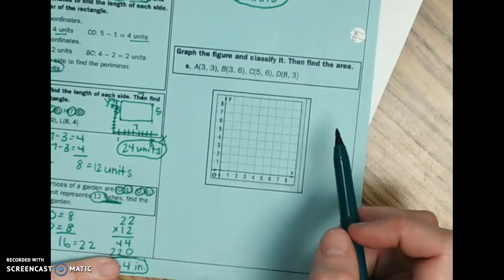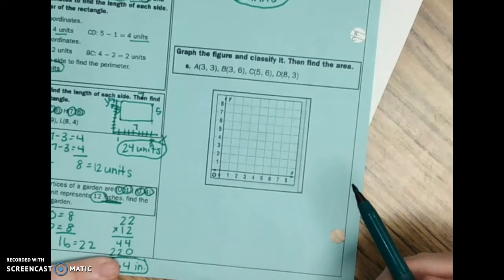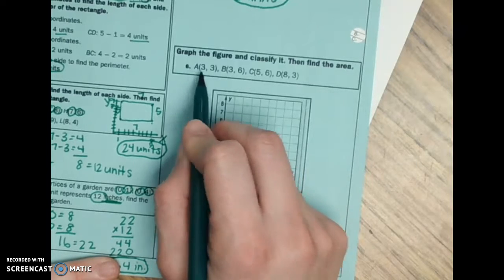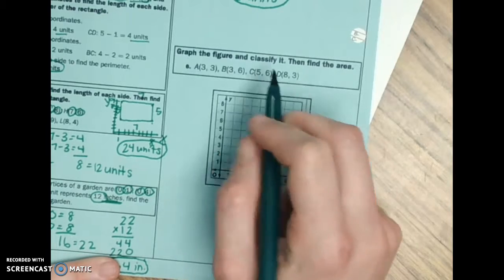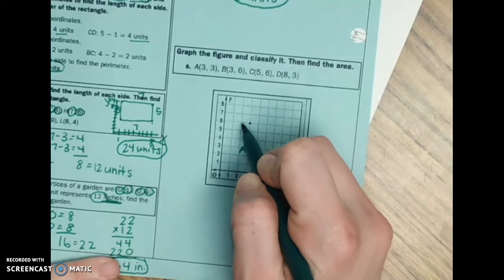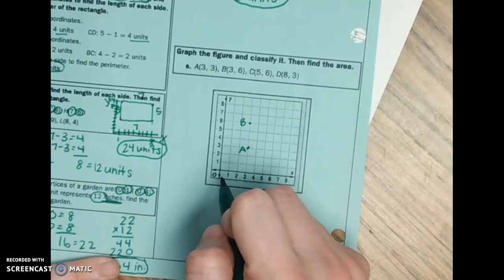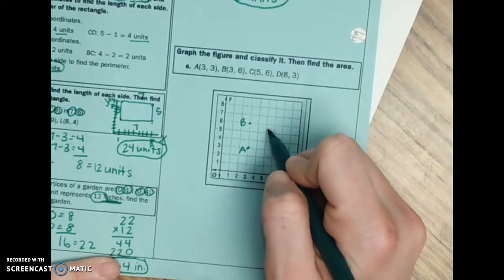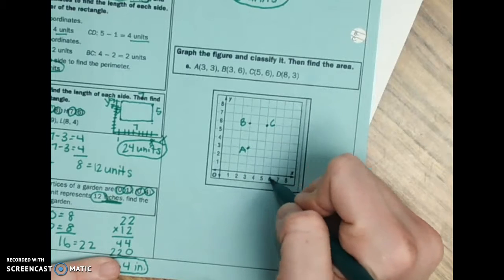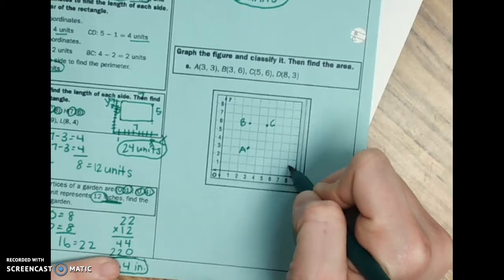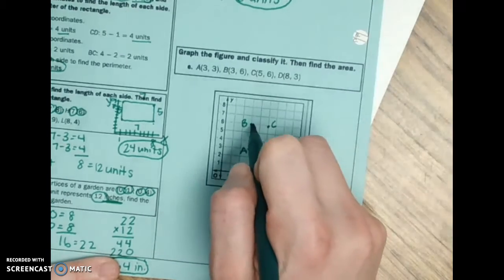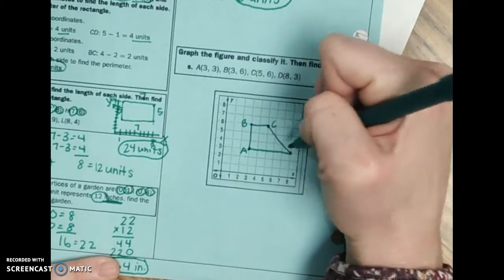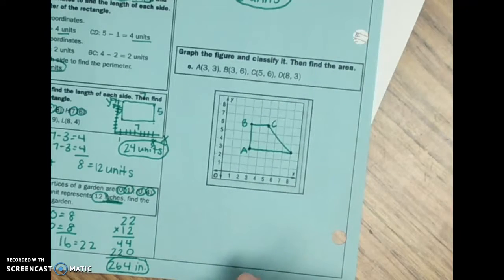Let's take a look down here at this one. Graph the figure and classify it, then find its area. So first let's put it on the graph. So A is 3, 3. We're going to run to 3 and jump. We're going to label it A. B, run to 3, jump to 6, label it B. C, we're going to run to 5 and jump to 6 and label it C. Then we're going to run to 8 and jump to 3. Okay, this is a trapezoid.